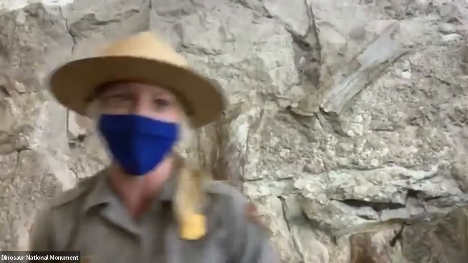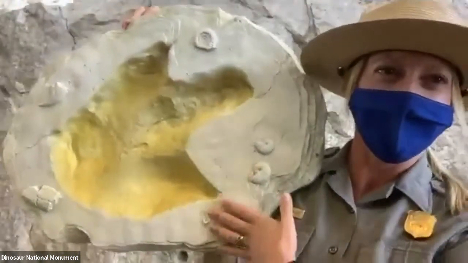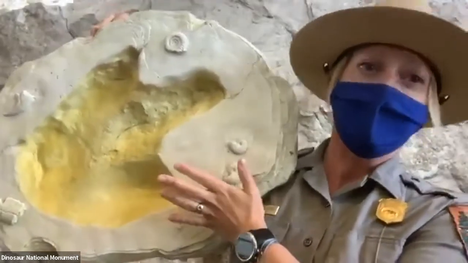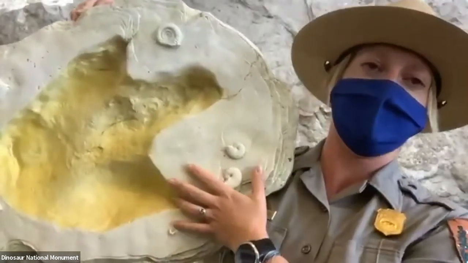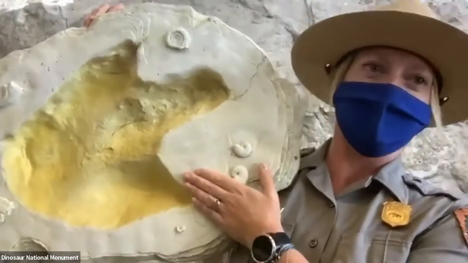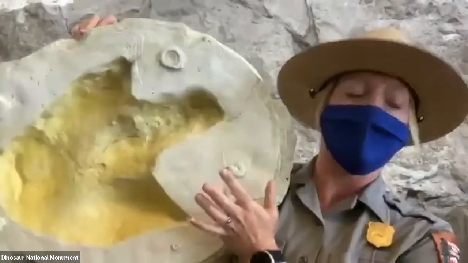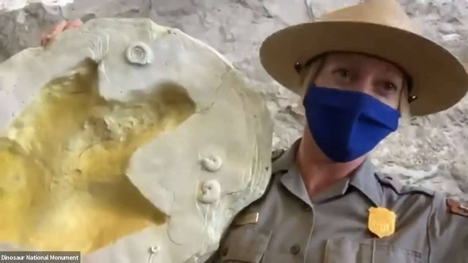I'm seeing a lot of answers saying footprints, and you guys are totally correct. Here is a dinosaur footprint. So this is a good example of a trace fossil. It's not from the dinosaur's body, it's not its actual bone, but it's a trace of what they left behind. Trace fossils are my personal favorite fossils because I think it's really incredible to think that this dinosaur was walking here, it left a footprint, and then it just continued on with its life, right?